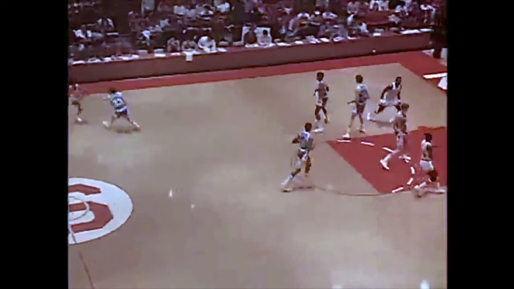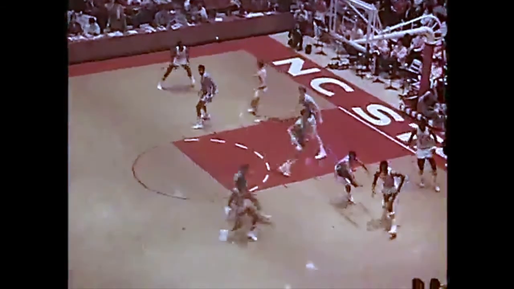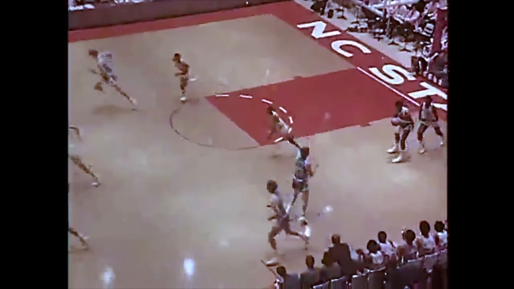Play-by-play in the second half, my partner, Wally Osley. Okay, Gary, the Wolfpack has the ball to start the second half. Austin comes quickly against a man-for-man, has it knocked out of his hands, stolen by Dudley Bradley.